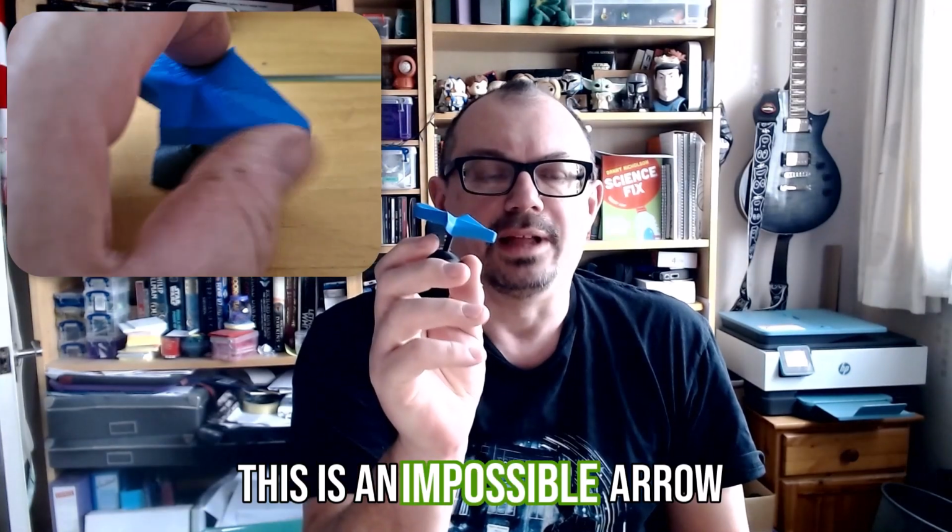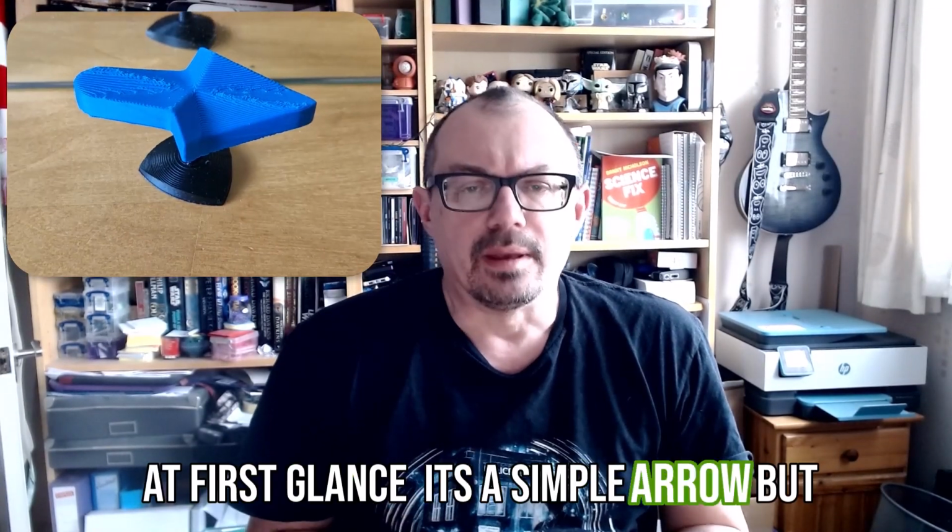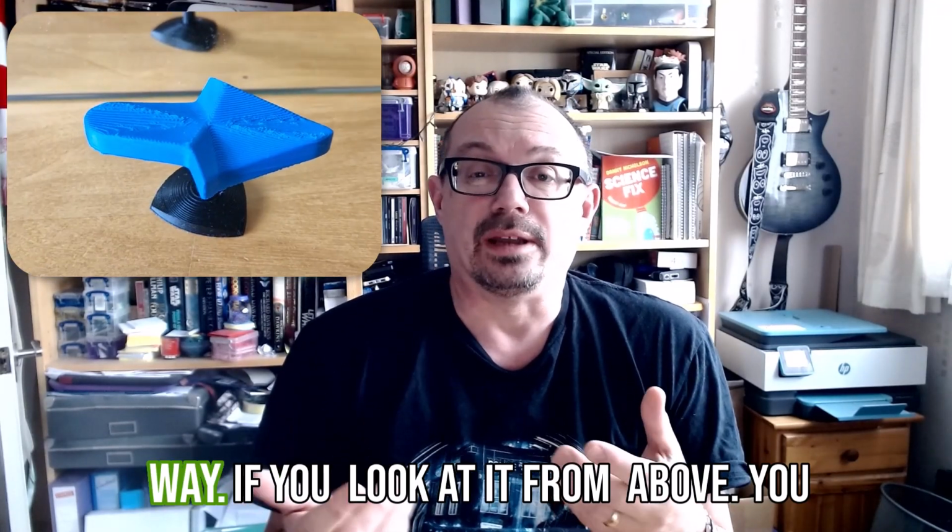This is an impossible arrow. At first glance it's a simple arrow, but as it turns something feels off. Which way is it pointing? Every time you turn it, it points the same way.